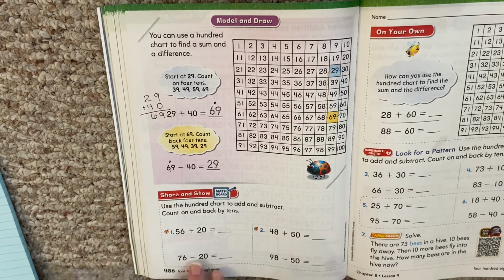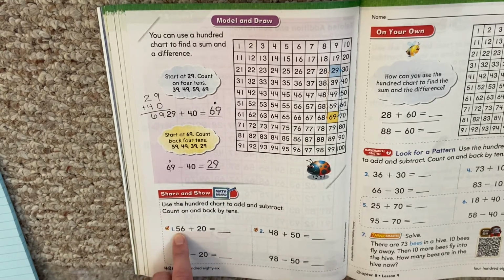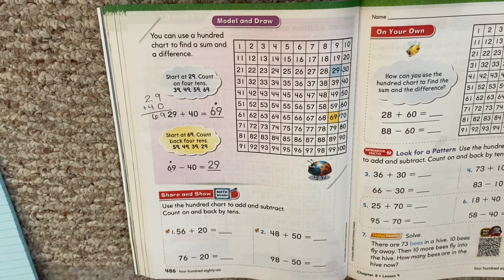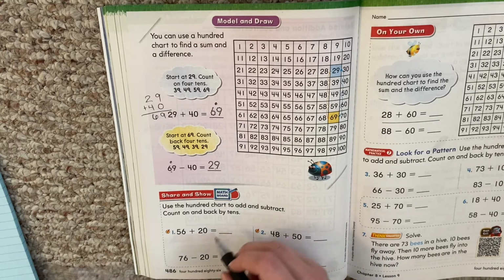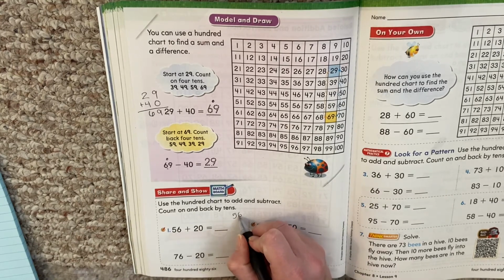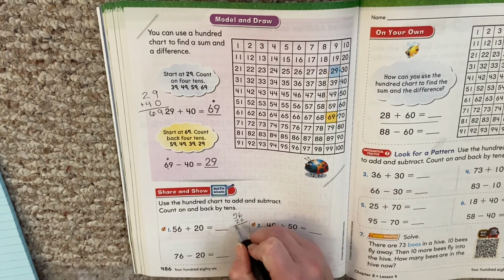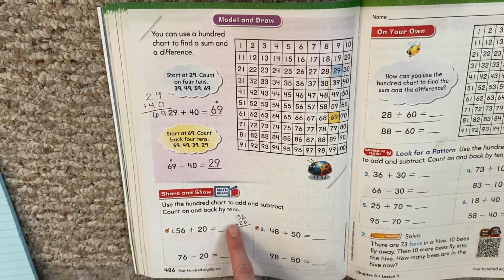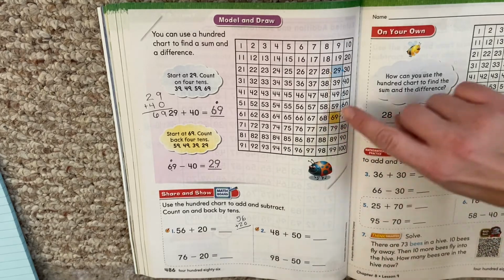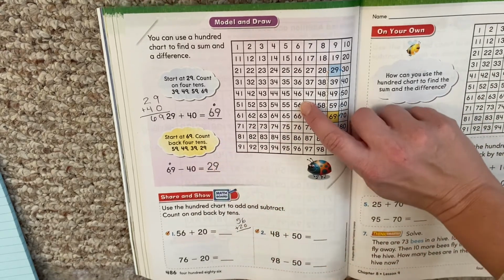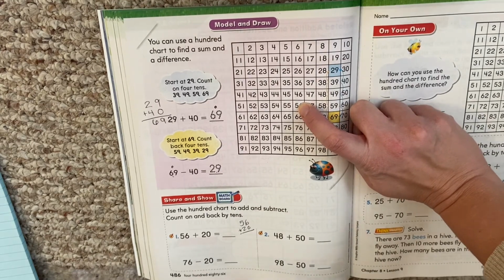Okay. Down here, we have more of the same. 56 plus 20. Well, they are telling us we can use our hundreds chart if we want to, or you can line them up. It's up to you. Is it easier for you to do this? If it is, you can. Right? 56 plus 20, line it up, add your ones and your tens. Or you can find 56 on your number chart. Okay? And you can add 20 more.